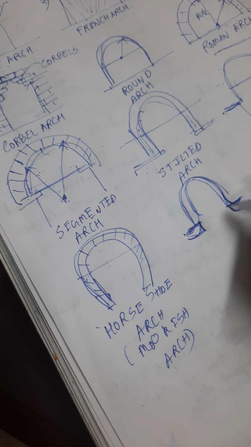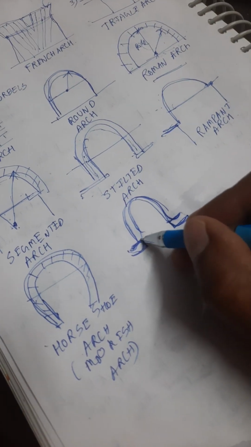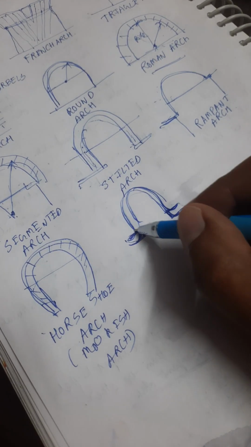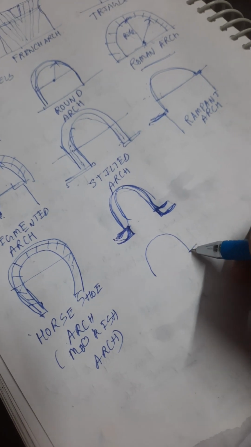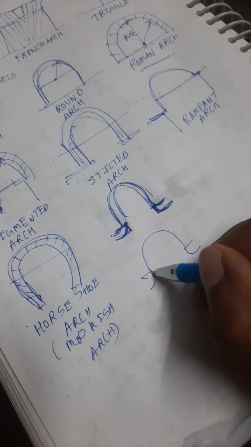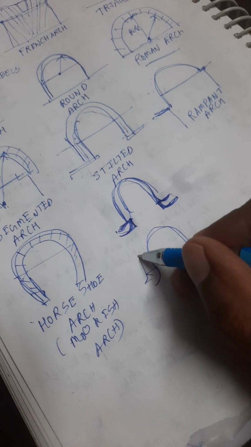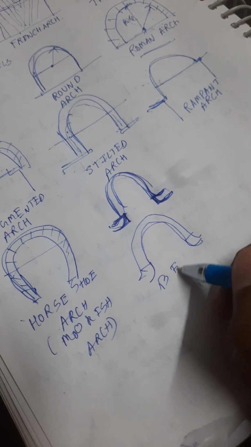Normally a corbel should be straight, but in this bell arch the corbels are also rounded off to give the form of a bell. So it is nothing but a semicircle arch, with the base corbels rounded off to give the shape of a bell. So this one is the bell arch.